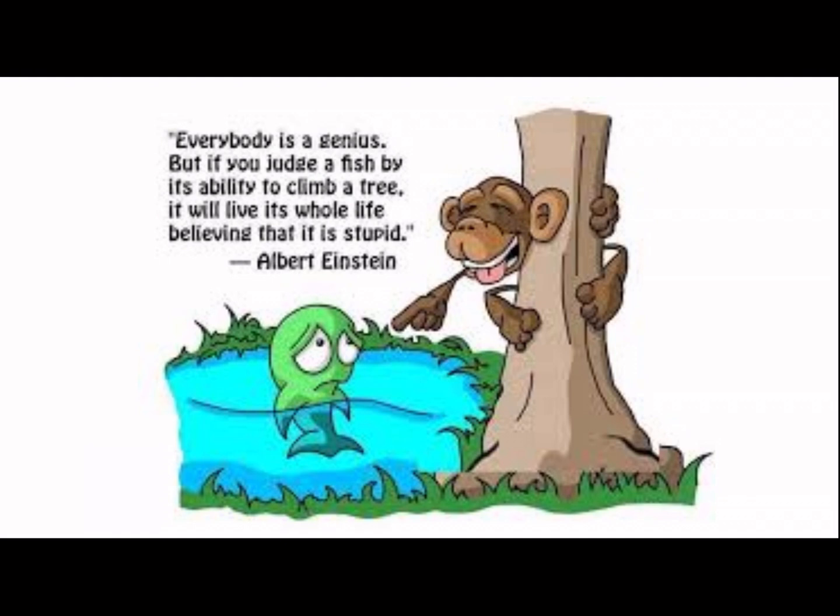And I don't know if you've ever heard this, but this is an Albert Einstein quote. He said, "Everybody is a genius, but if you judge a fish by its ability to climb a tree, it will live its whole life believing that it is stupid." So just remember that. We're not always going to be good at everything, but there are things that we are good at.